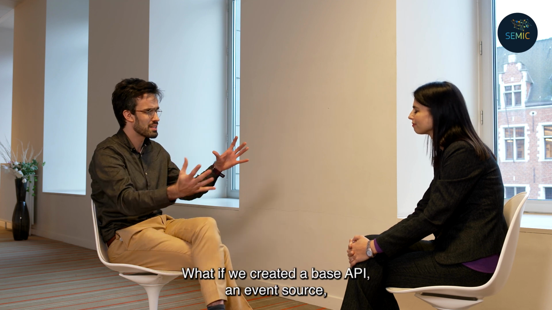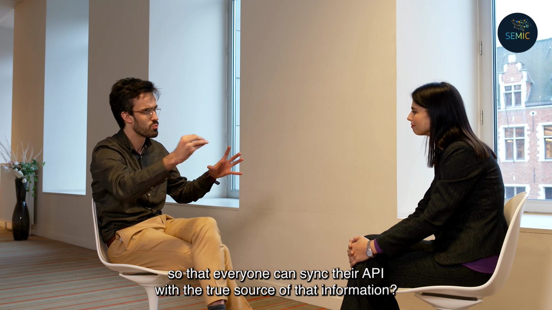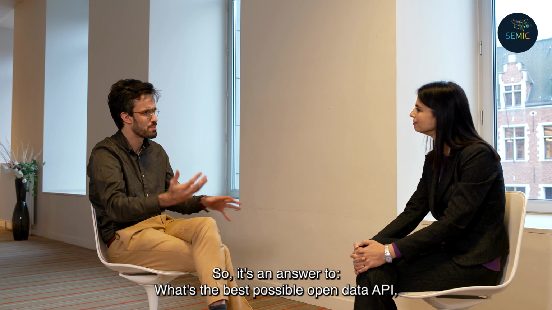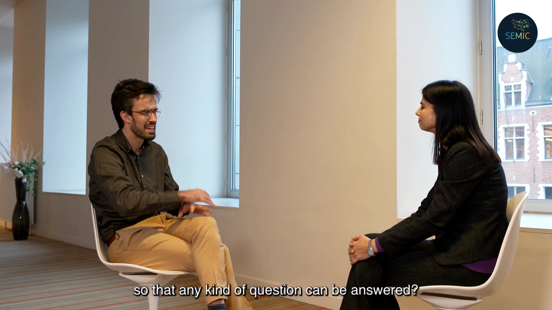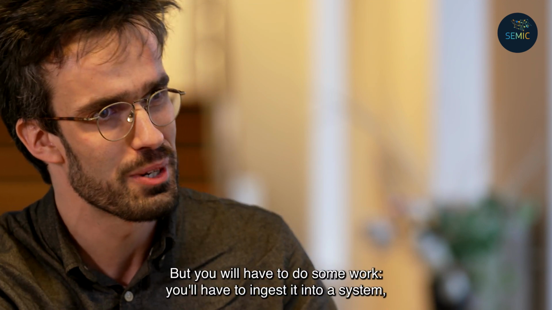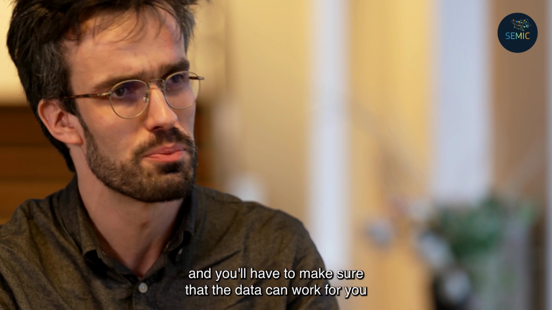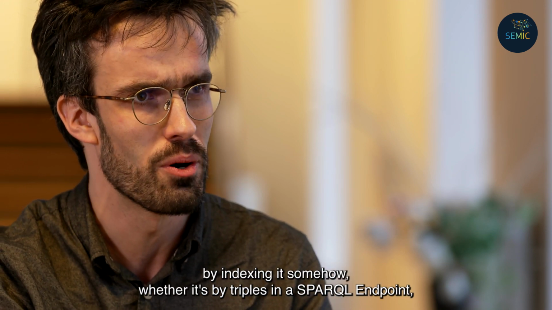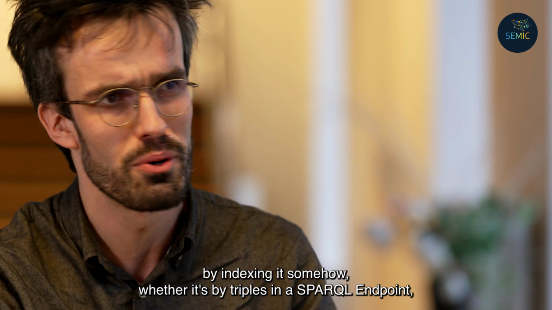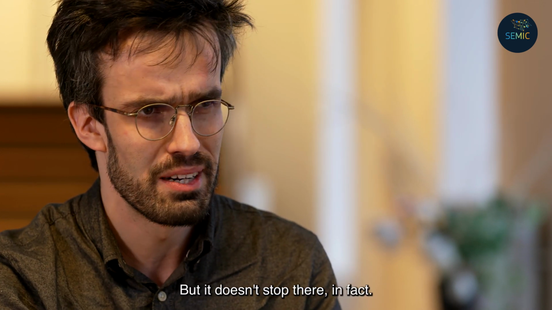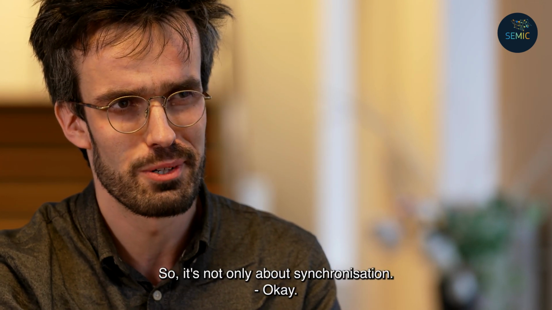What if we created a base API, an event source, so that everyone can sync their API with the true source of that information? So it's an answer to what's the best possible open data API, so that any kind of question can be answered, but you'll have to do some work. You'll have to ingest it into a system, and you'll have to make sure that the data can work for you by indexing it somehow, whether it's by triples in a SPARQL endpoint, or whether it's using full text search and so on. But it doesn't stop there, in fact. So it's not only about synchronization.